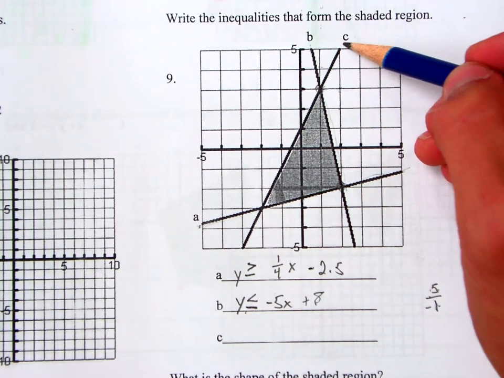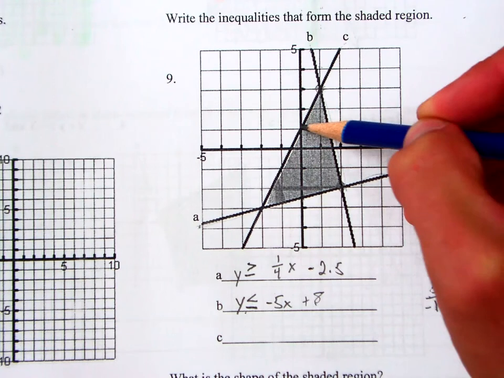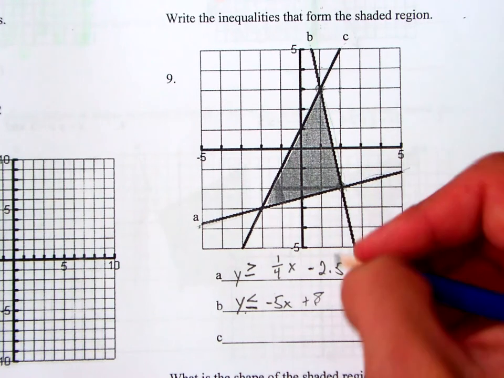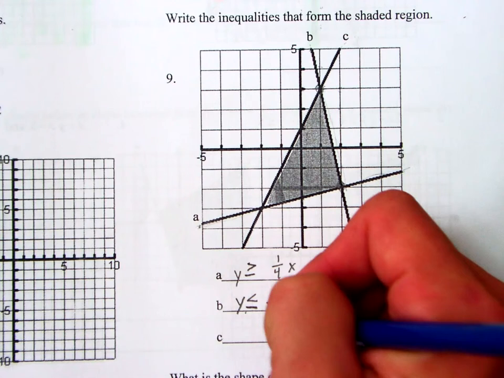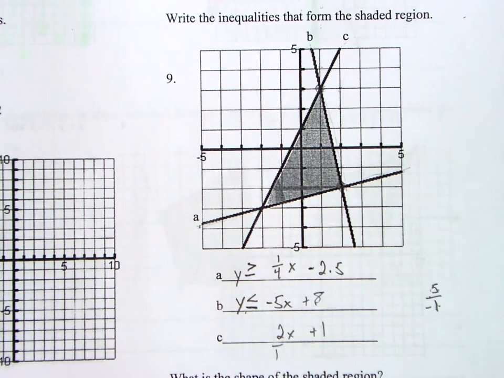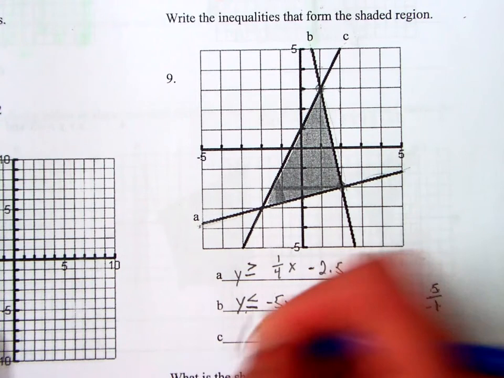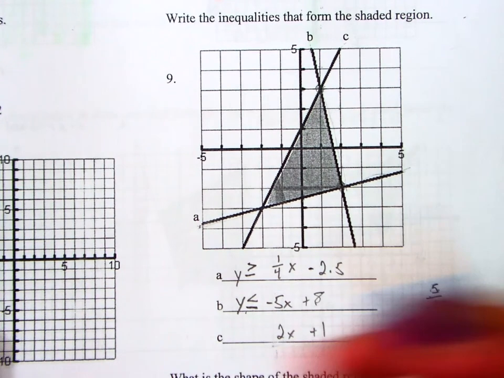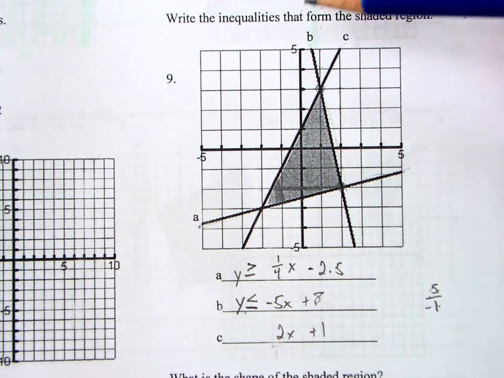And then finally, C is right here. And it looks like it intersects the y-axis at +1. So I'll start on this side of the equation this time. +1, my slope is from a solid point right here, up 1, 2, over 1. Up 2 over 1. So 2x, I could put 2 over 1 if I wanted my slope like that, but it doesn't really matter. I'm just going to leave it as a solid 2x. That's the same thing as 2 over 1.